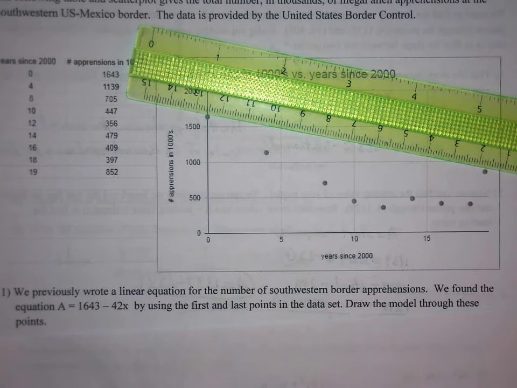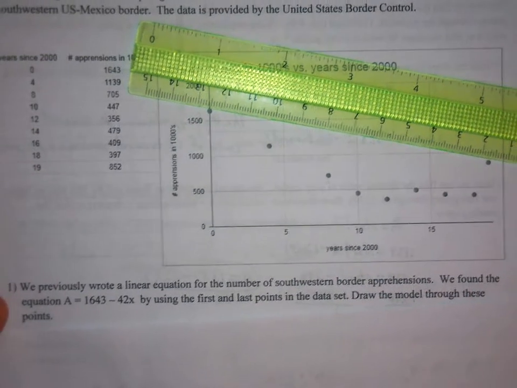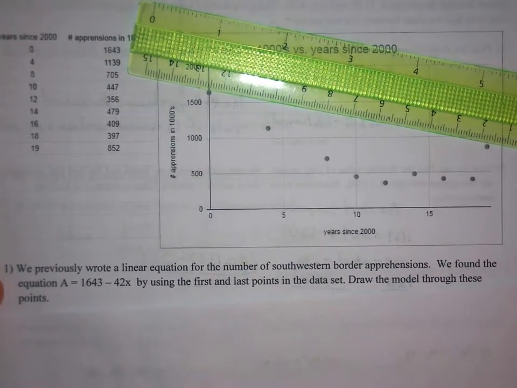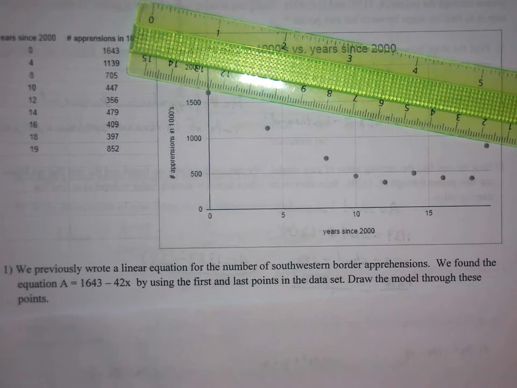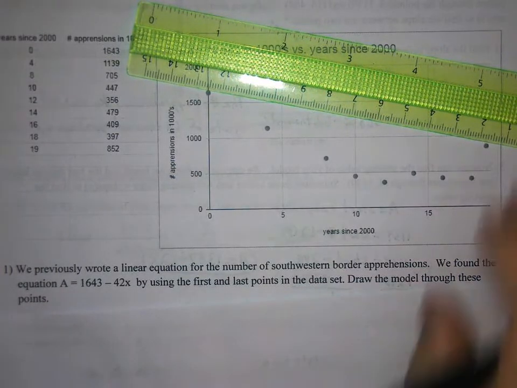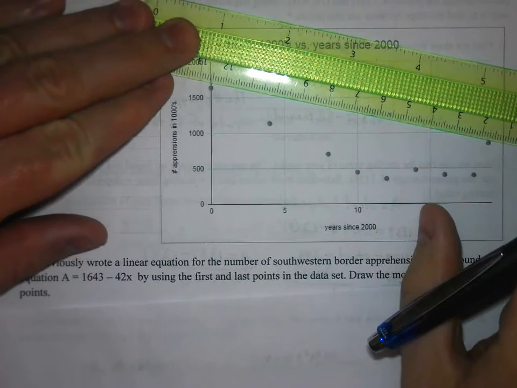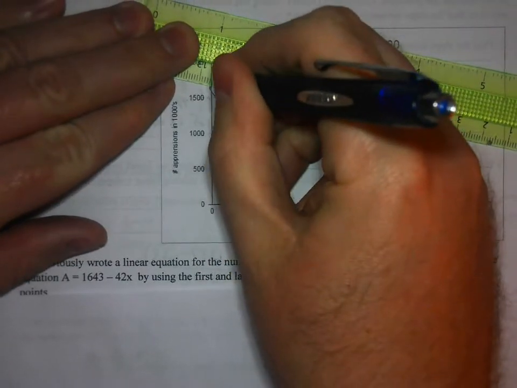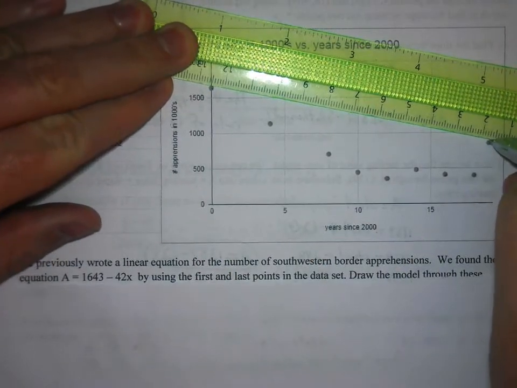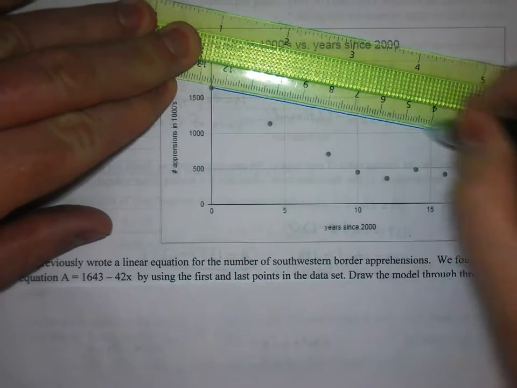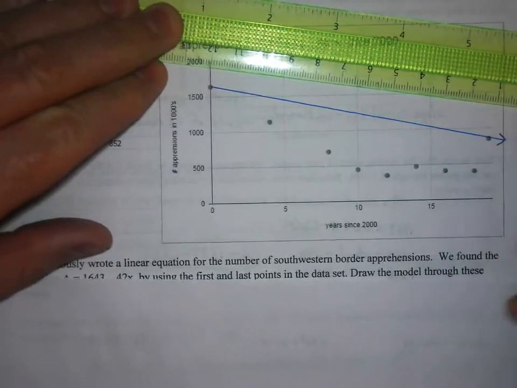Now that we have the scatter plot, we can see that those first and last points are not the best points to use. In number 1, we previously wrote a linear equation for the number of southwestern border apprehensions. We found the equation A equals 1,643 minus 42x by using those first and last points. So if I draw that model, again, this is not a good model, but I tell you to draw it. Okay, there it is right there.